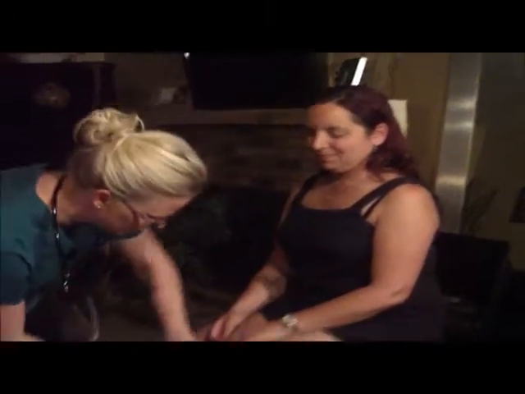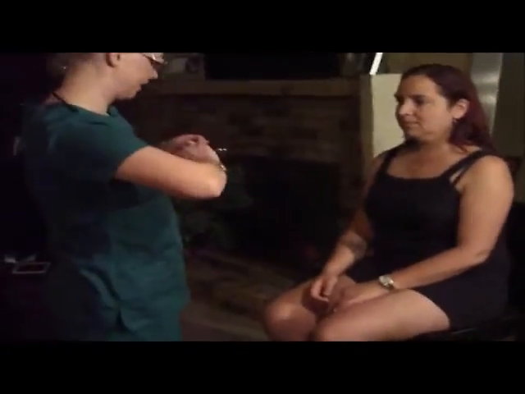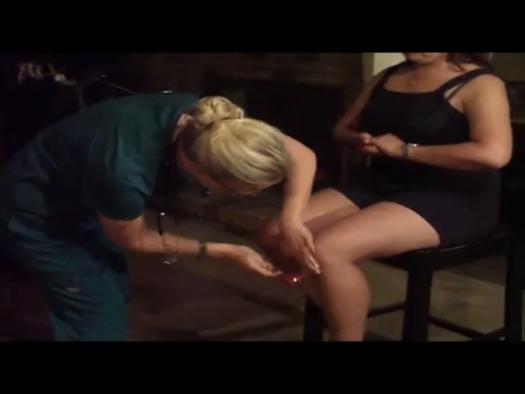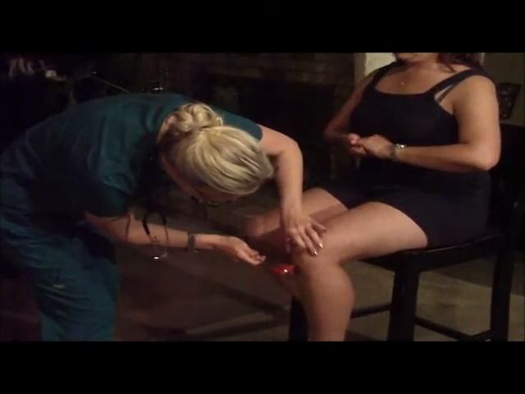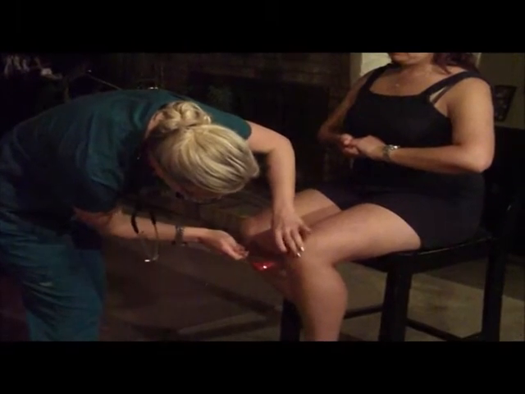Okay. We're going to come down under your knees. Hold your arms like this. Yep. Okay. Just let your knee hang. Okay.